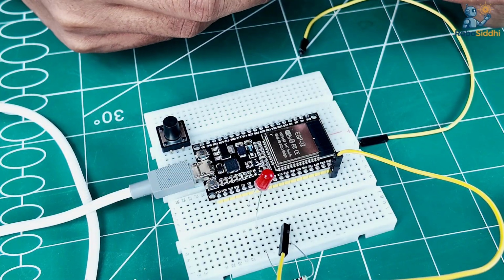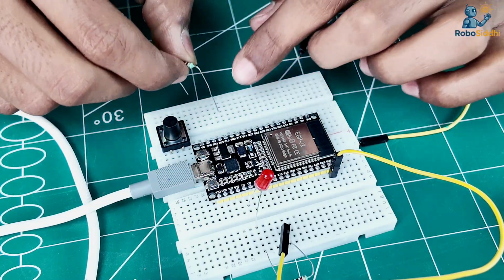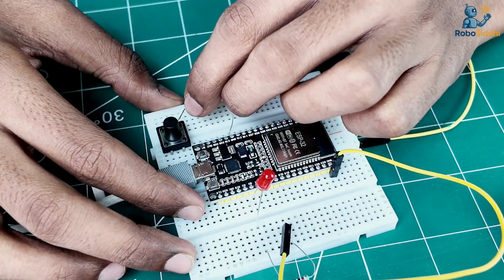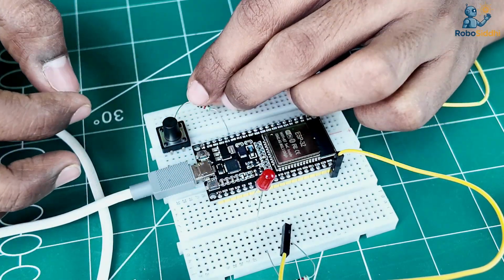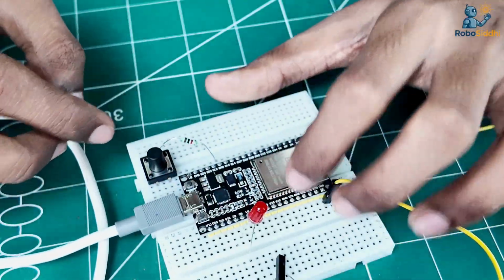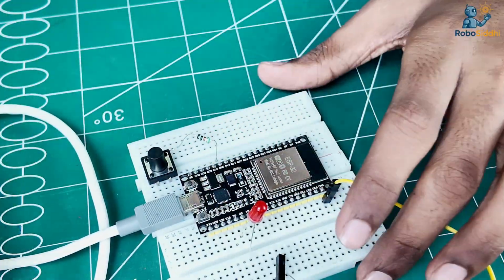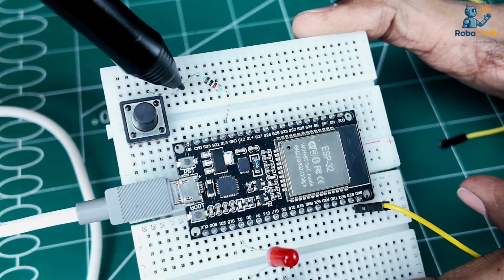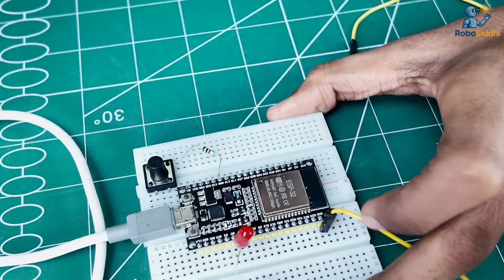Then we are going to use this pin. There is a ground, so I will connect ground to this pin. We have to make a pull down resistor configuration. So how I have connected it is: I connected the resistor to ground first, and then I connect it to one terminal of our switch like this.